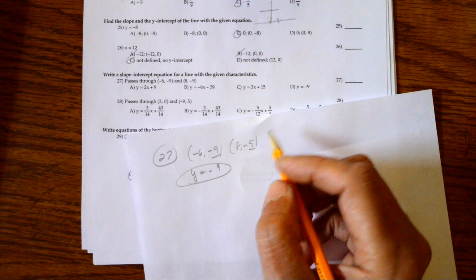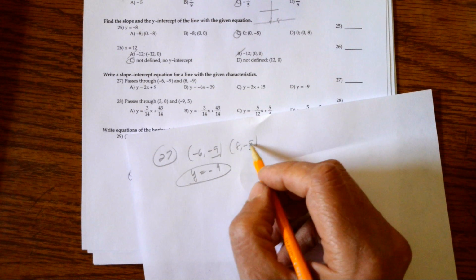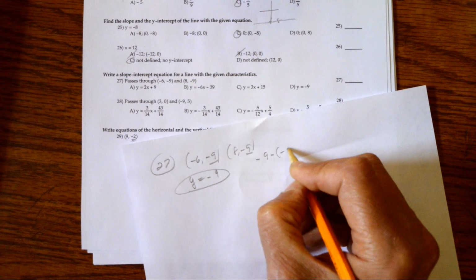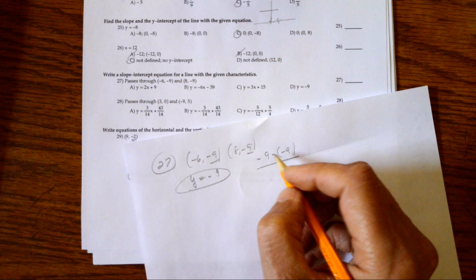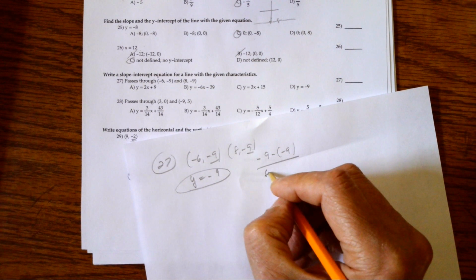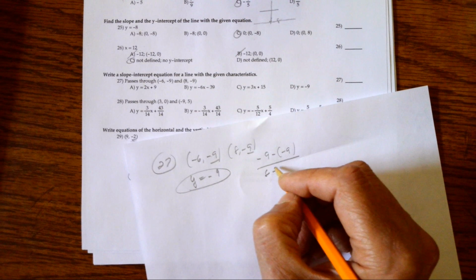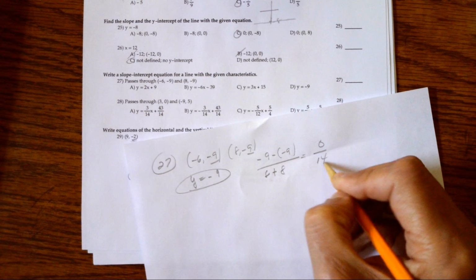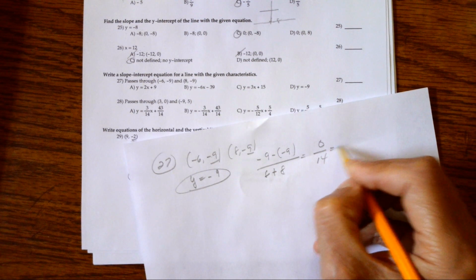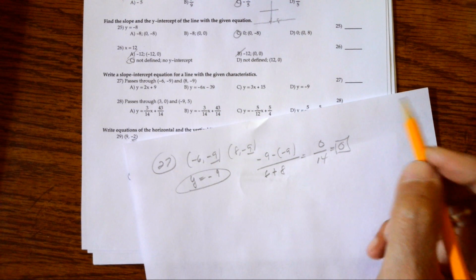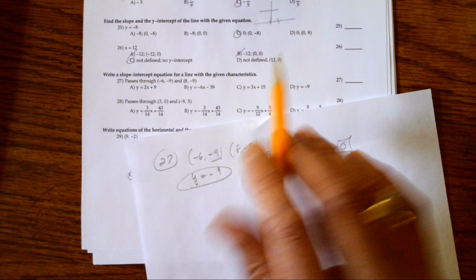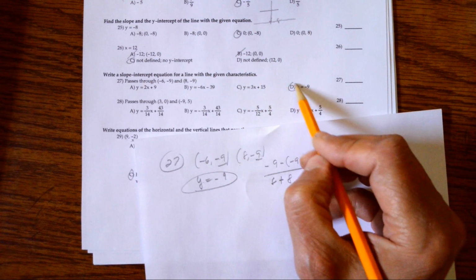If I were to calculate the slope, I would take the difference of my y values: negative 9 minus a negative 9, over 8 minus a negative 6, 8 plus 6. Here I've got a 0, all right? 0 divided by 14 is 0. If you get a line whose slope is 0, it's a horizontal line. In this case, it's y equals negative 9, letter D.